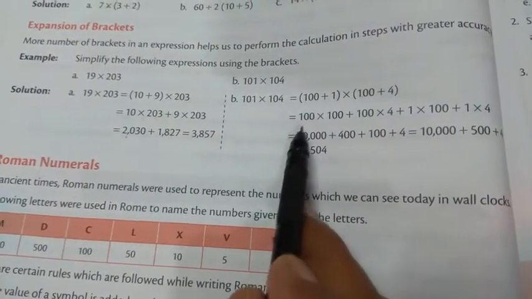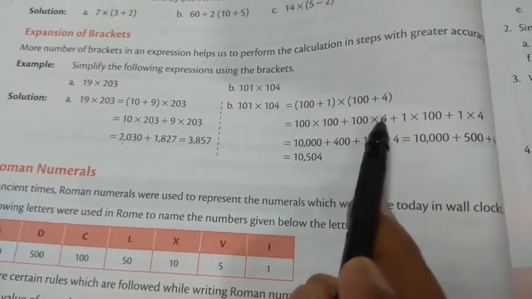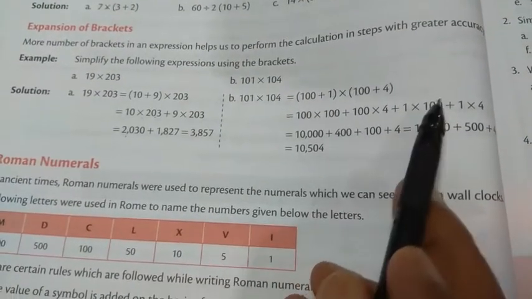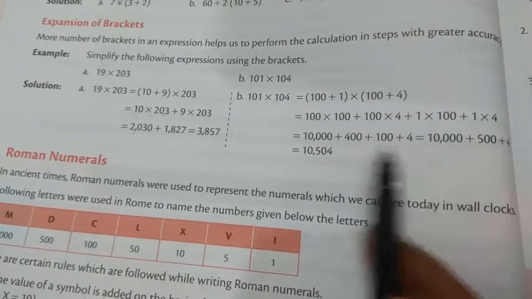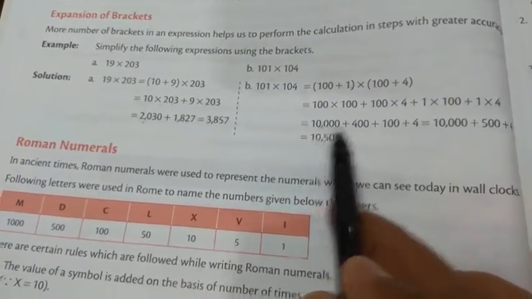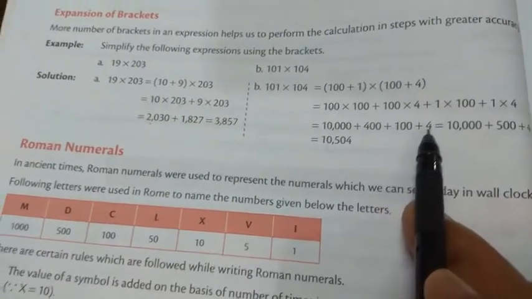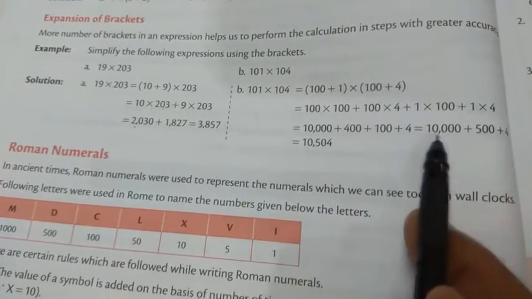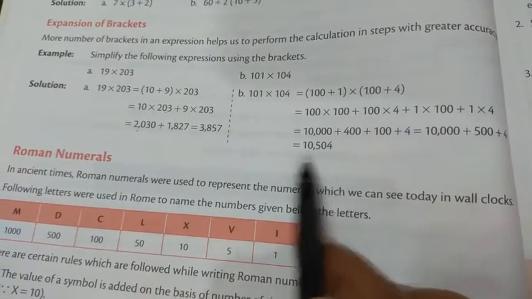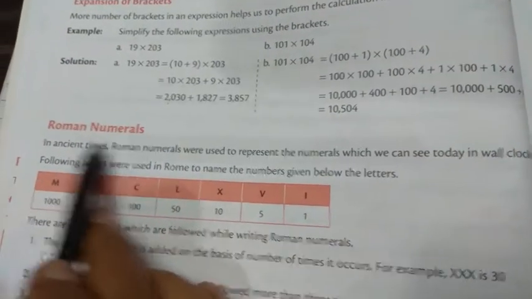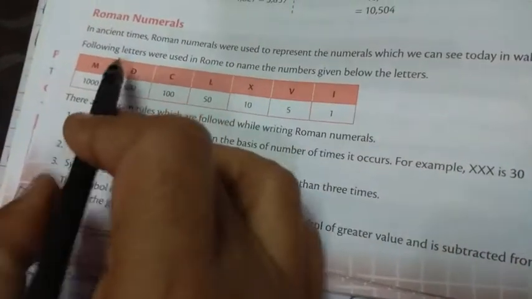After that, you multiply: 100 into 100 is 10,000, plus 4 into 100, 400, plus 100, plus 4. After that, you add all these numbers: 10,000 plus 400 and 100, 504, and 504 added with 10,000. The answer is 10,504.